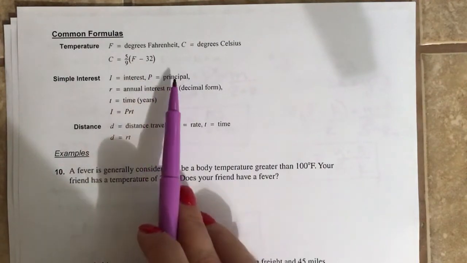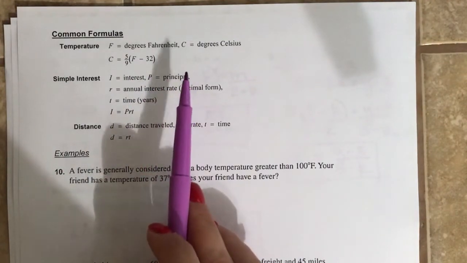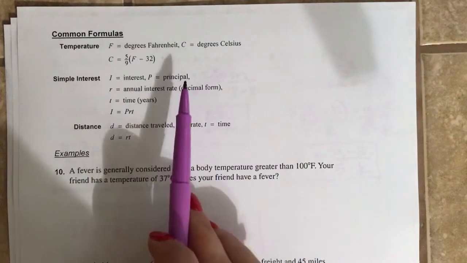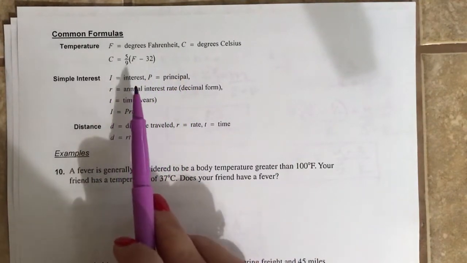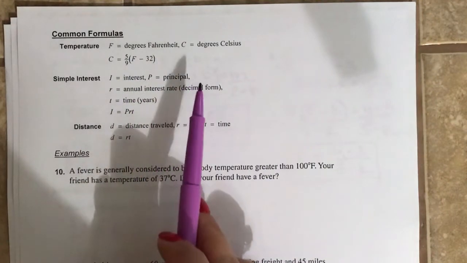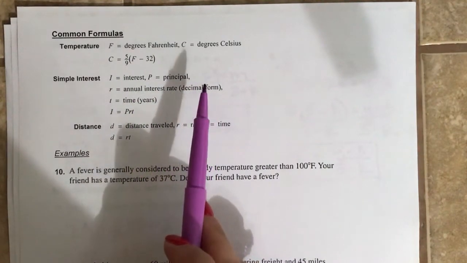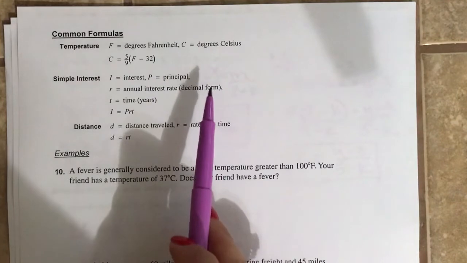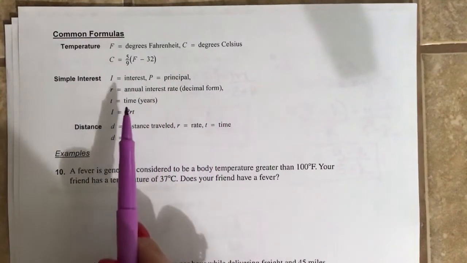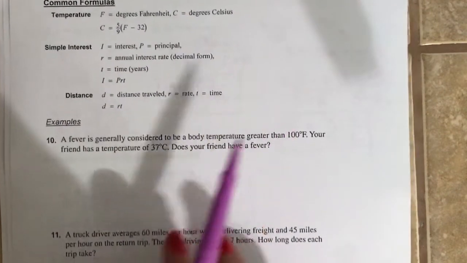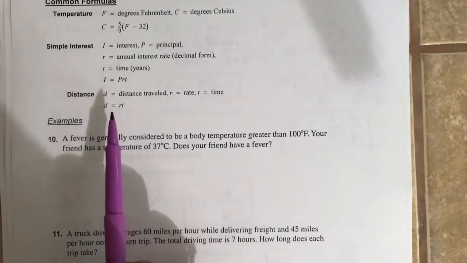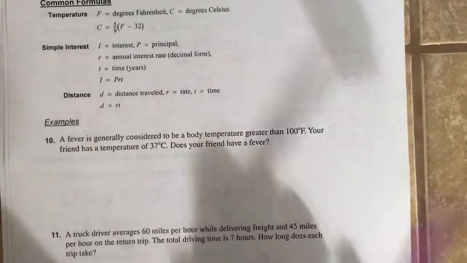And capital P stands for principal, which is your initial amount. The principal amount is like however much you first put into the bank. And then your R is the annual interest rate. You always want to give that as a decimal. So if they tell you it's 7%, you'd want to put in 0.07. And then your time is T in years. So that's that formula. And then the distance formula that we've already been working with. Distance equals rate times time.